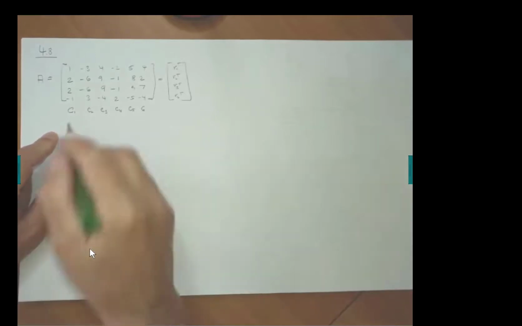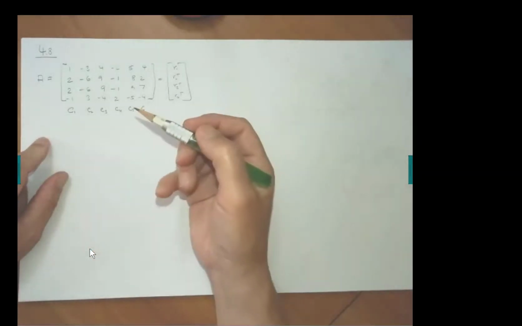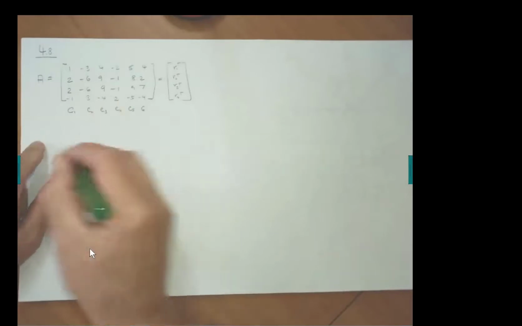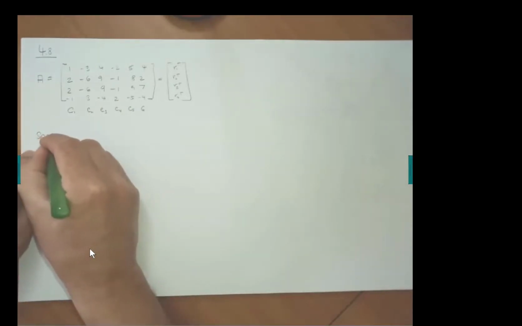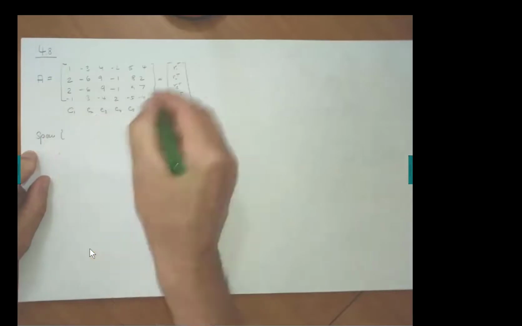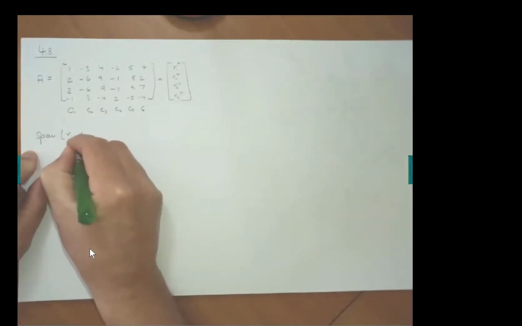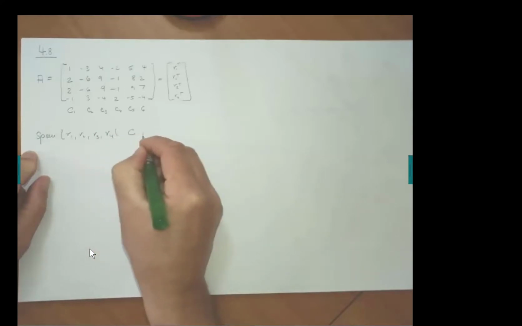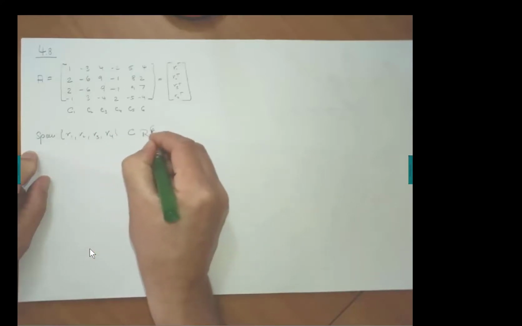What we are looking at now is what we already introduced in the previous section. We're looking for the span of the row vectors, so the span of R1, R2, R3, R4. This is obviously a subspace of R6.